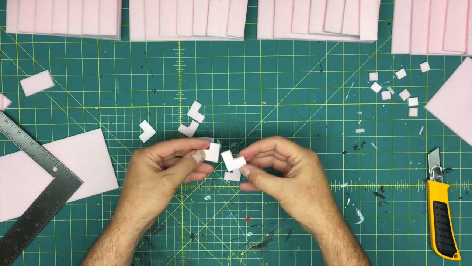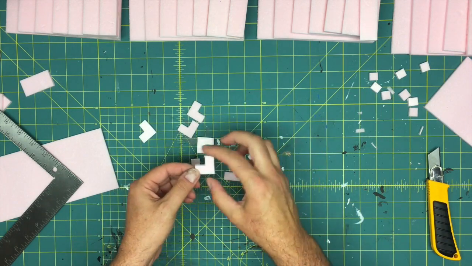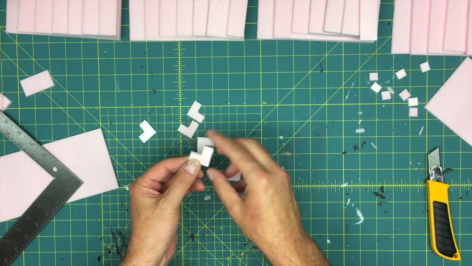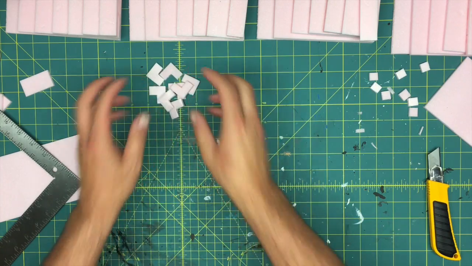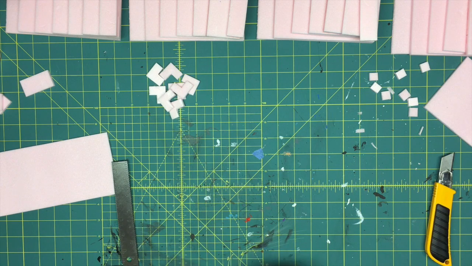Okay, so now I have the 8 pieces that will make up the top and the bottom. And again, they're 1 inch by 1 inch with a 1/2 inch notch cut out. And now I'm going to need to cut 4 of the centerpieces out of 1/2 inch foam. And they're going to be 3/4 by 3/4. And I have a piece of 1/2 inch foam just for that.